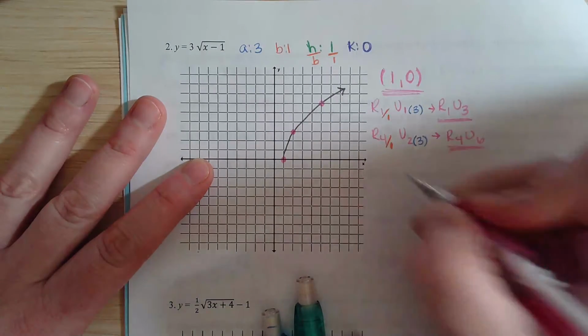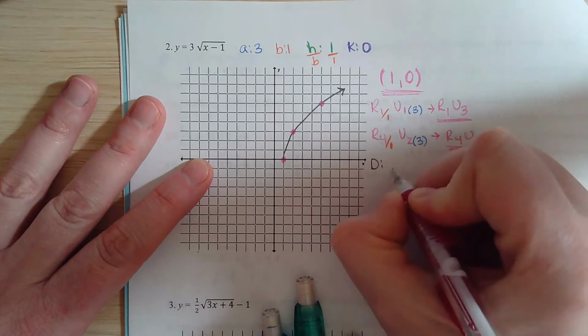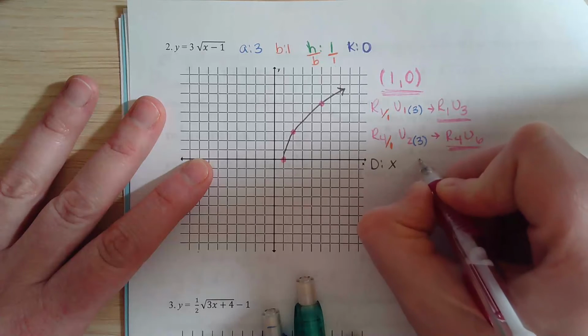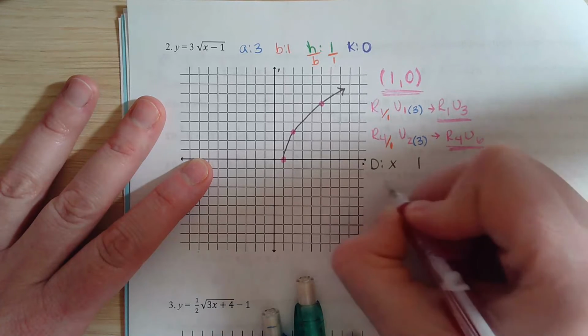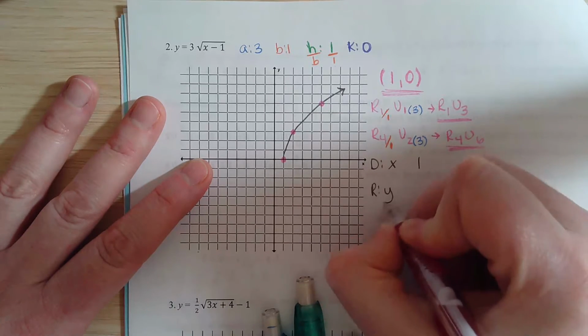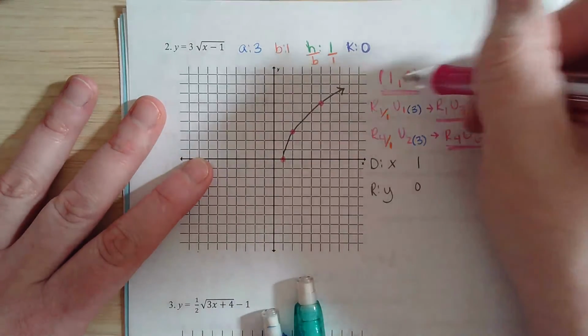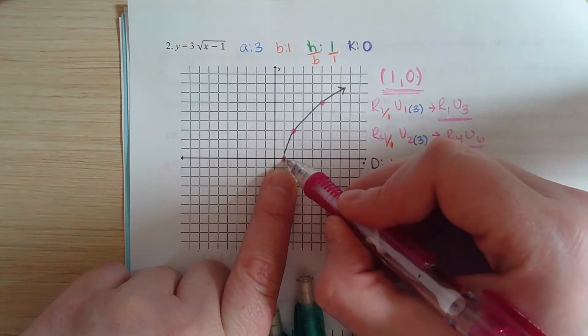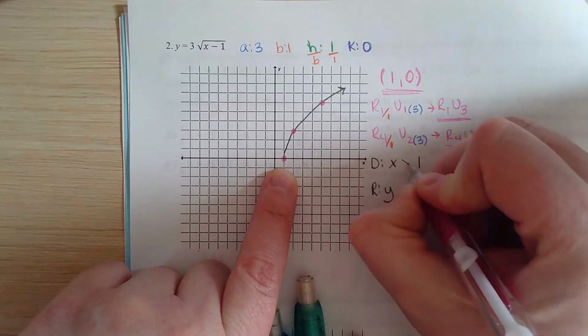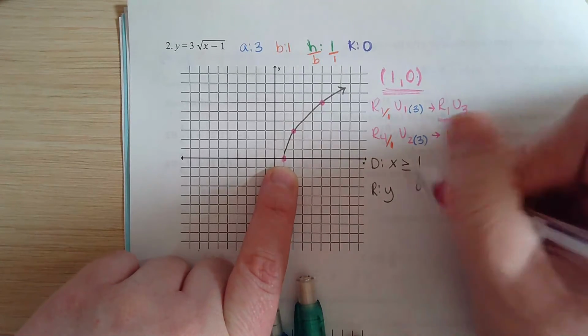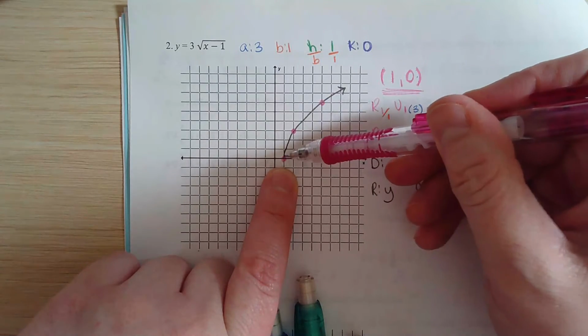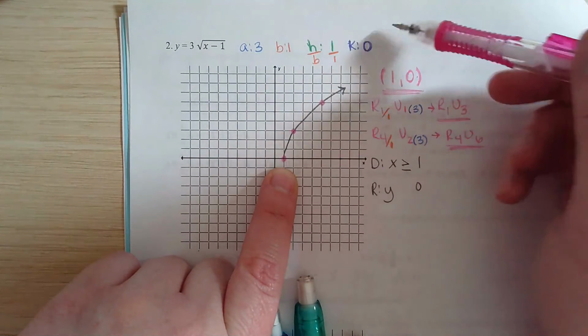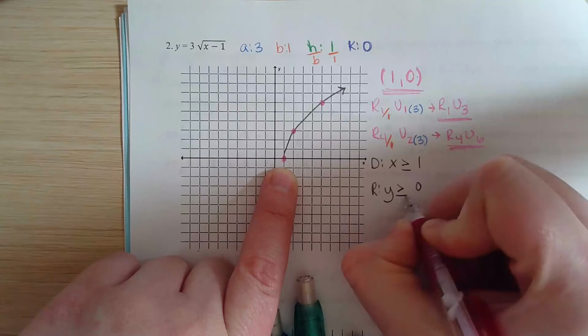And then we're going to do our domain and range. Domain is based off your x. So I have x is something to 1, and my range is my y, which is something to 0 because it's based off that hk value. My x's here at 1 are all getting bigger, so we're greater than or equal to, because that's a solid dot. And the y's at my 0 are all growing up, and they're going up very, very quickly, so greater than or equal to 0.